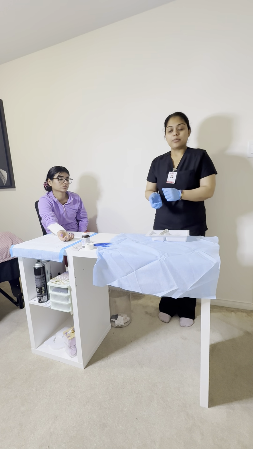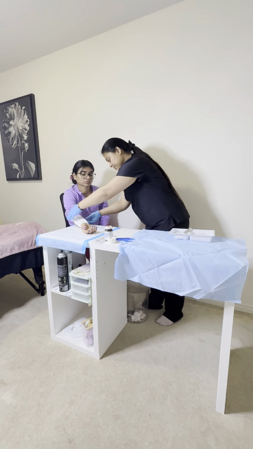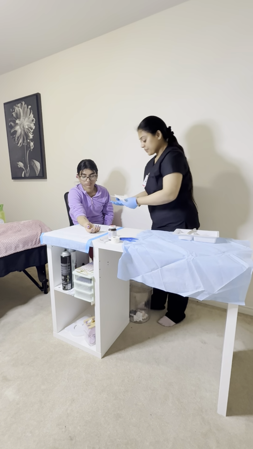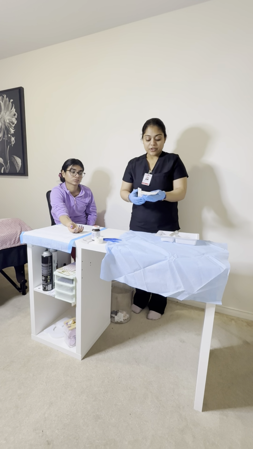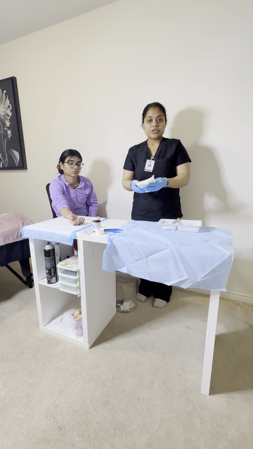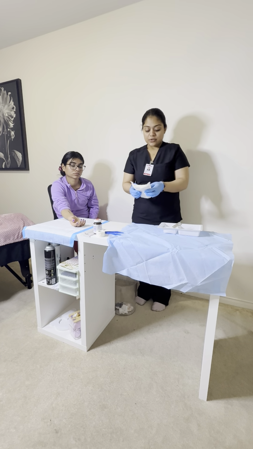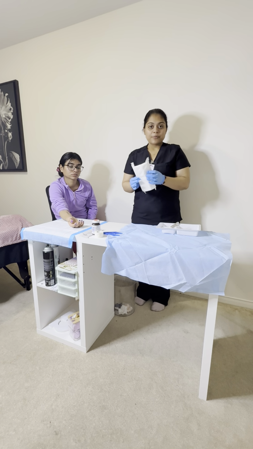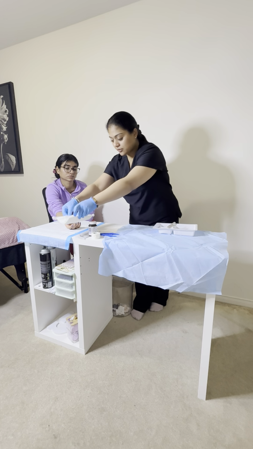Moving forward, I'm going to open the wound. As I can see, there is discharge present, which is a serous discharge, lightly yellowish and pinkish in color. There is no foul smell present in it. So ideally we need to discard this in the BMW waste. I don't have the sterile one, so I'm using it again. I'm just putting it here.